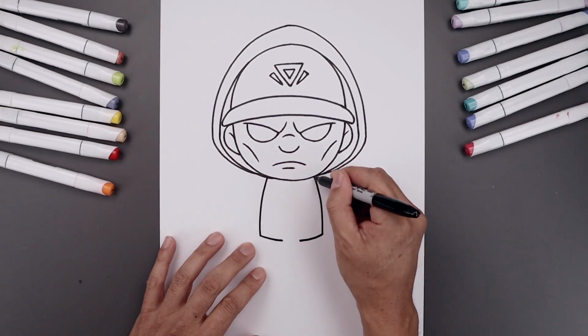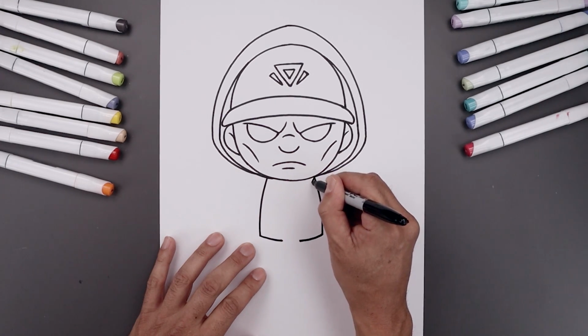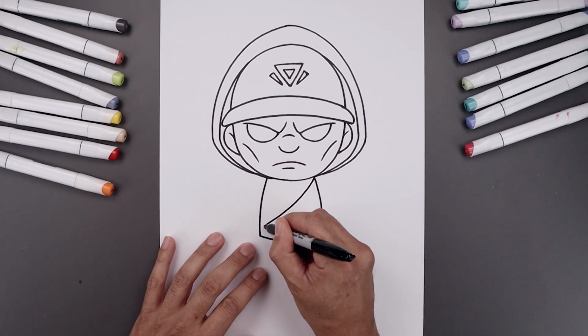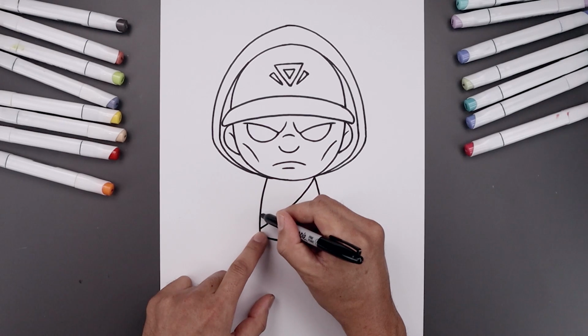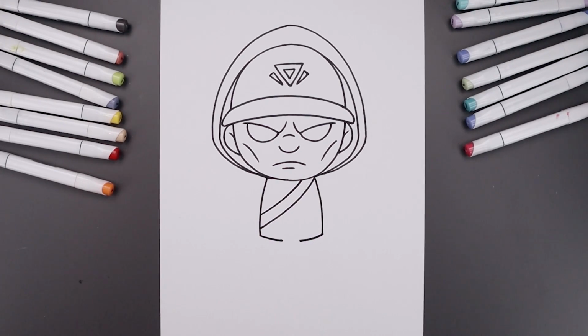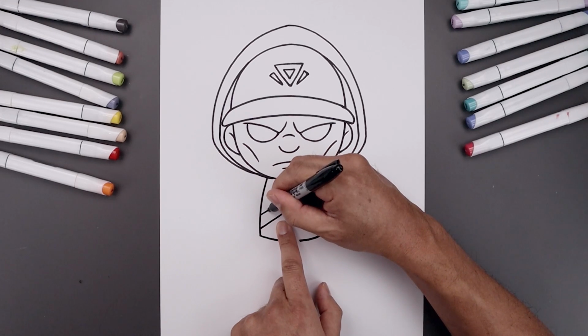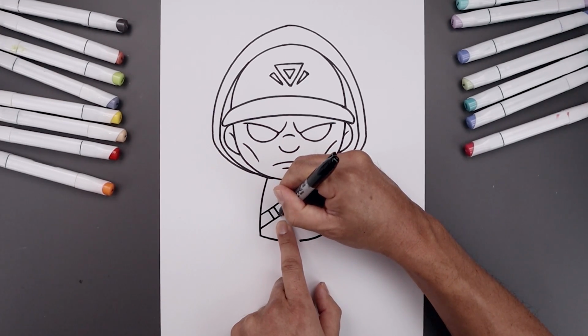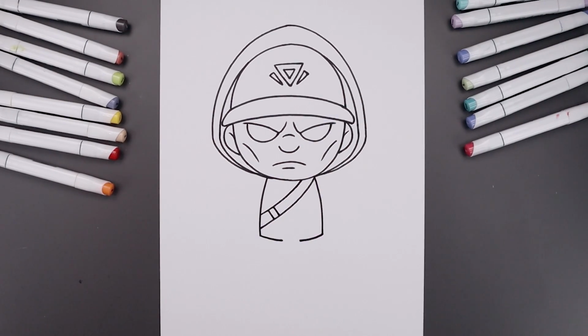Now I'm going to go back up to the top right side of the body and curve the strap, coming down and then across toward the left. Let's step up and draw that same curve. Let's add two lines and an angle along the bottom of the strap.